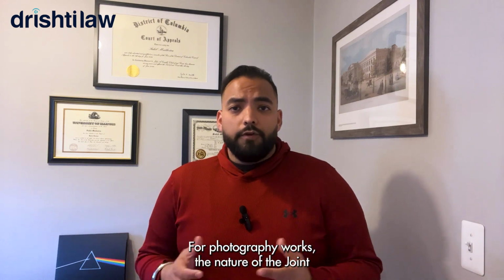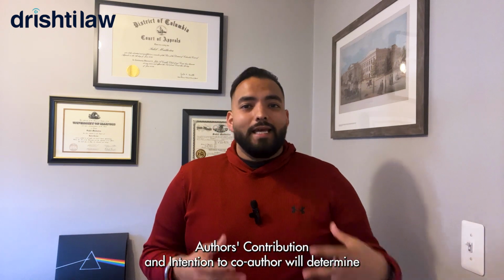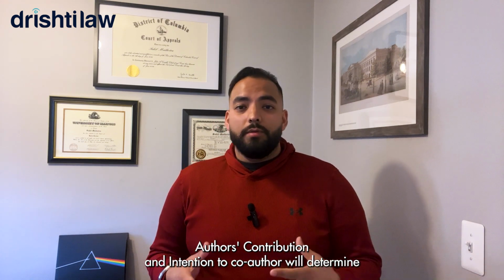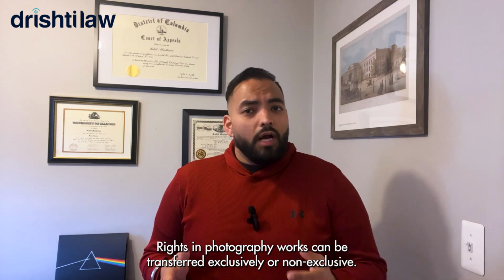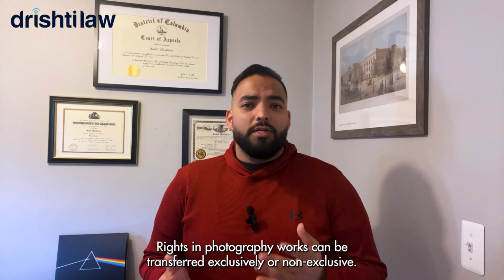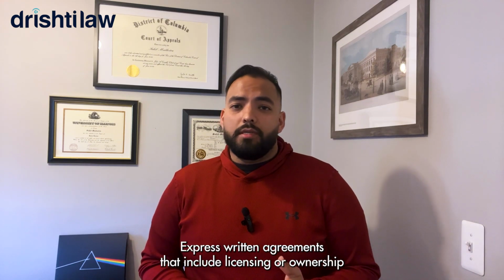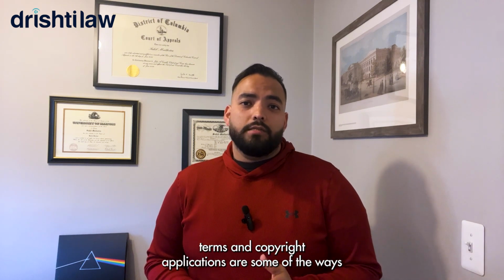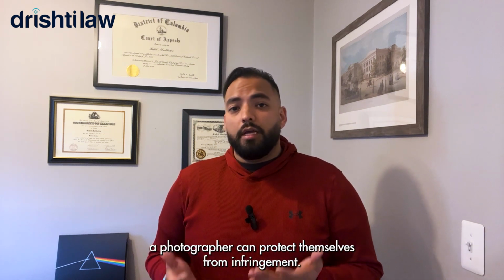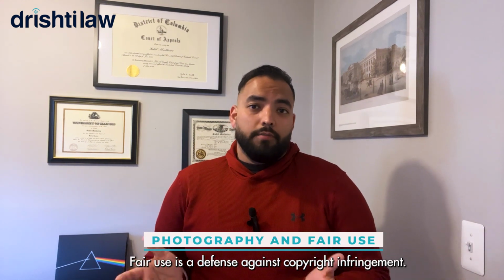For photography works, the nature of the joint author's contribution and intention to co-author will determine if two or more photographers are joint authors of a work. The rights in photography works can be transferred exclusively or non-exclusively. Express written agreements that include licensing or ownership terms and copyright applications are some of the ways a photographer can protect themselves from infringement. Fair use is a defense against copyright infringement.